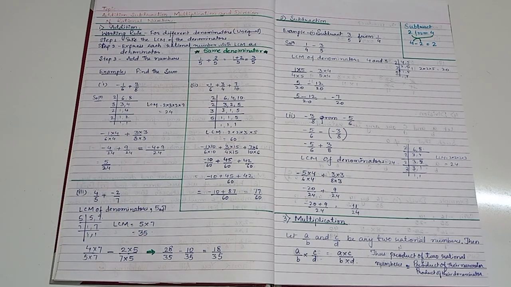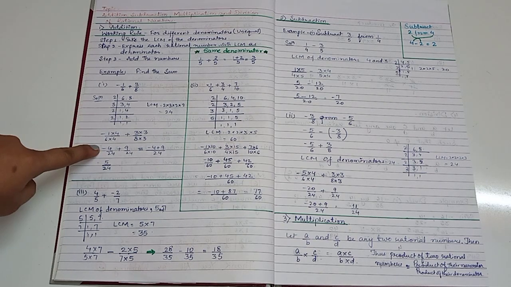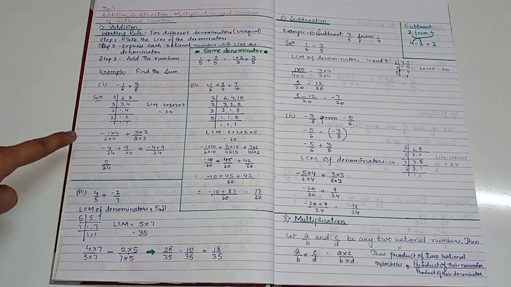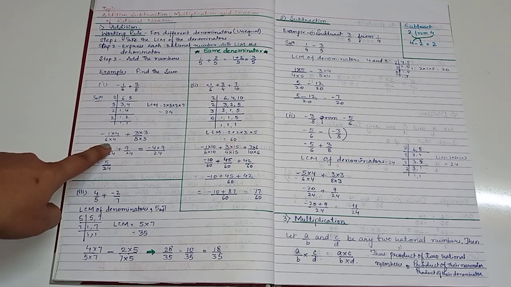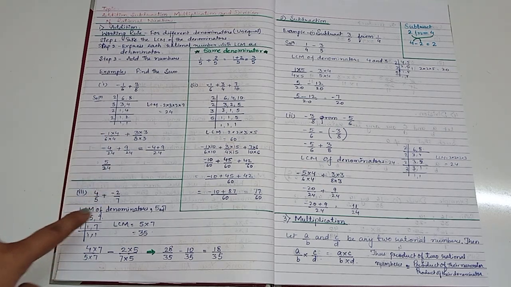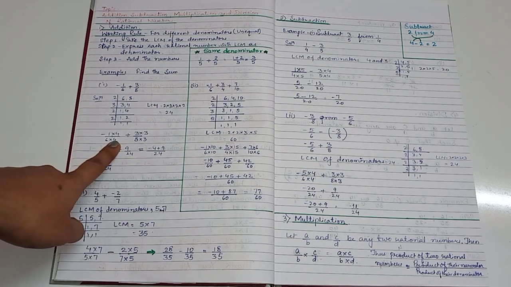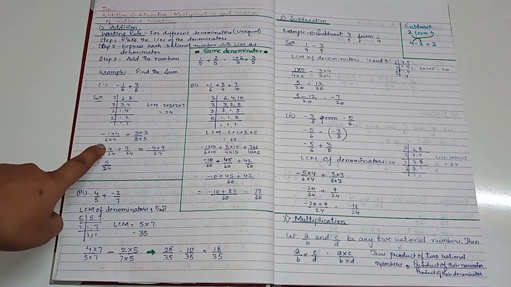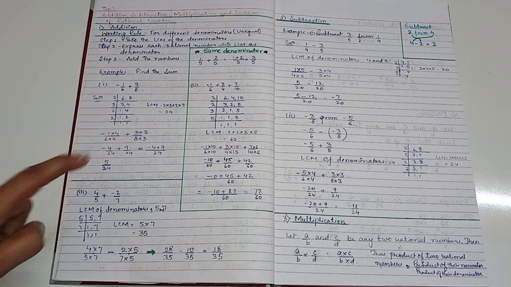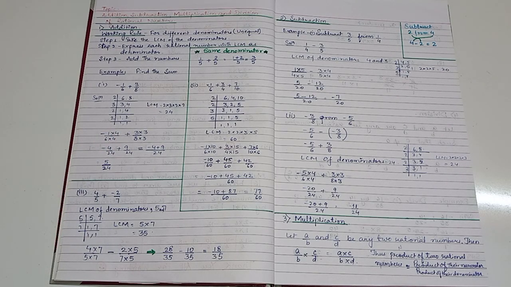Now the next step which you should follow is we have to make the denominators equal to the LCM. Now here it is minus 1 by 6. So what will we multiply with 6 to get 24? Obviously we need to multiply 4 here. So when we multiplied 6 into 4, we need to multiply the same number in the numerator. So it is minus 1 into 4.